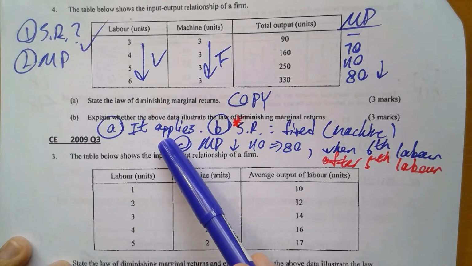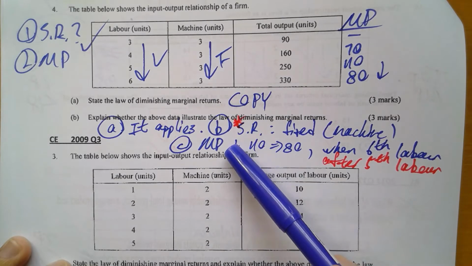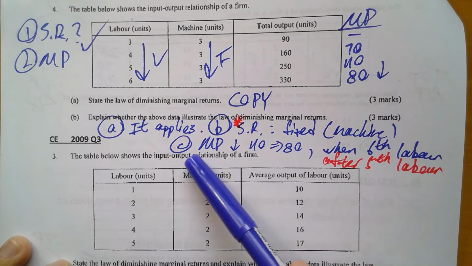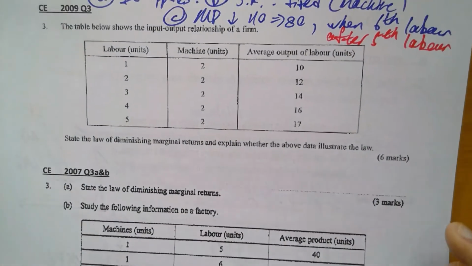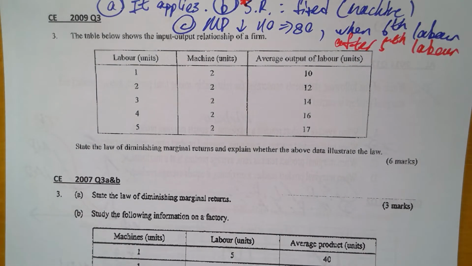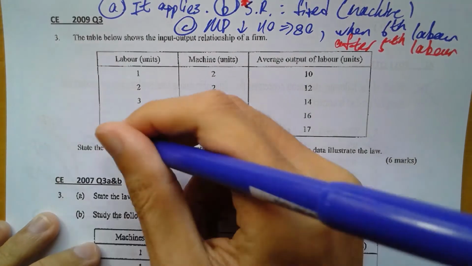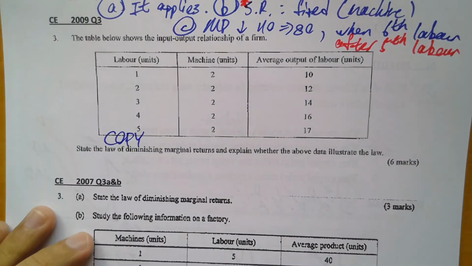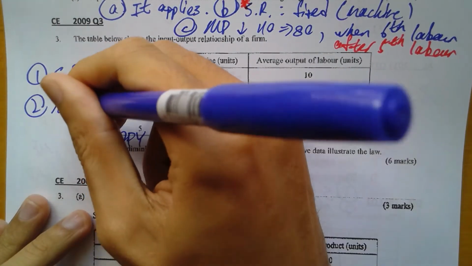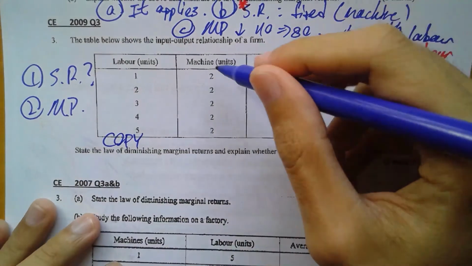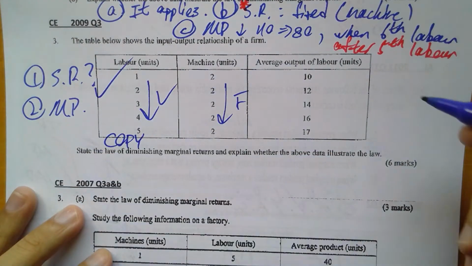This is the complete structure. You give the stance 立場係 apply 嘅 then you check short run, long run. Finally, you tell me which unit MP drops from something to something. Okay, this is the complete answer. Now, easy. So, moving on to next one. Here, ask again whether DMR applies. Okay, state DMR. DMR 唔講啦，好嘅 copy 啦 this one. Then check again. Step 1, short run, long run. Step 2, you check marginal product. So here you see, fixed factor, variable factor. So yes, short run. Now, then average product.